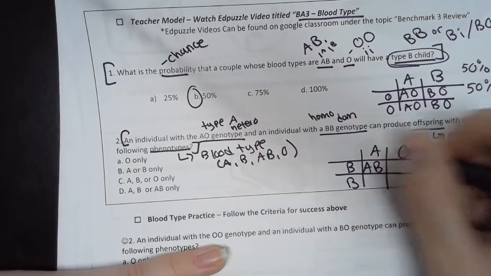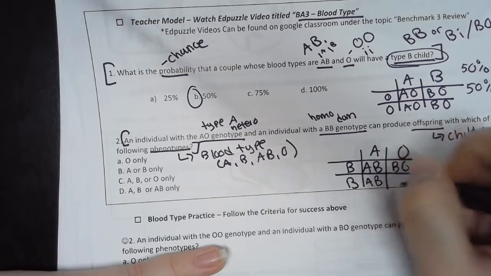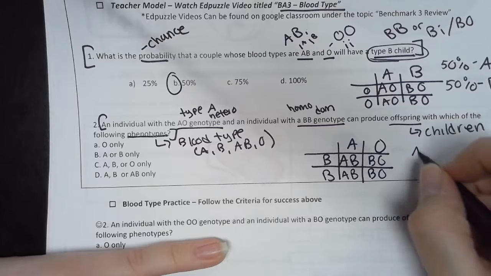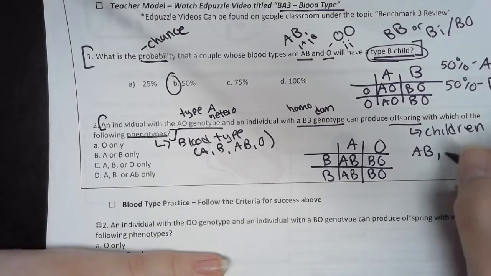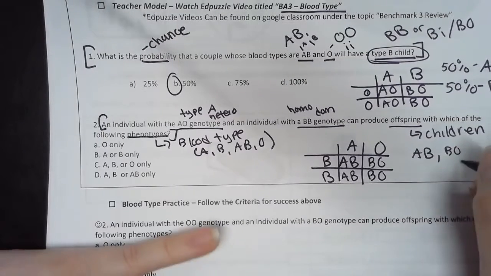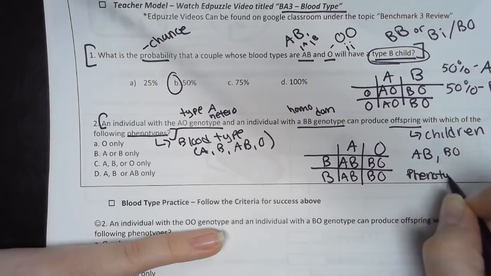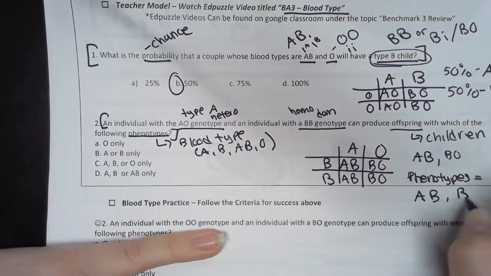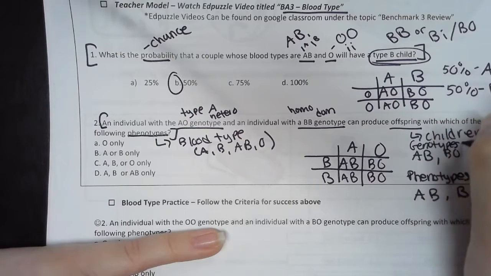One parent on top, one parent on the side, and let me fill this in. All right, all of my different phenotypes. I have AB, which is type AB blood, and then I have BO, which is type B blood. So my phenotypes are AB blood and type B blood. My genotypes were that.